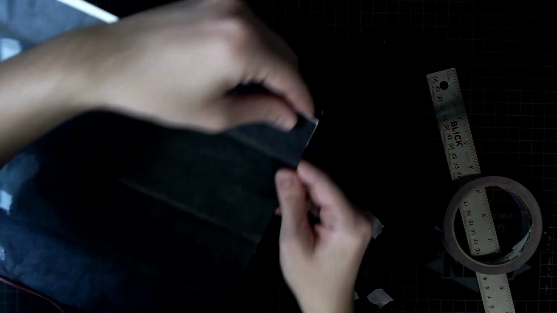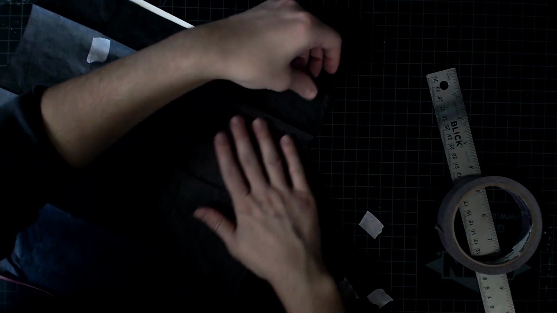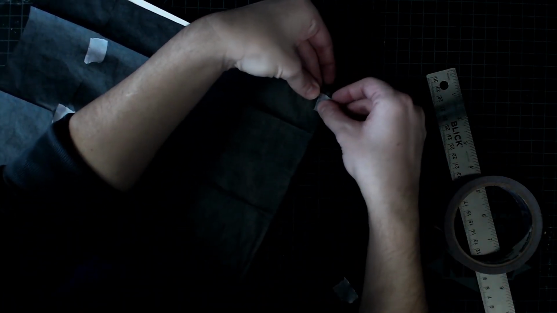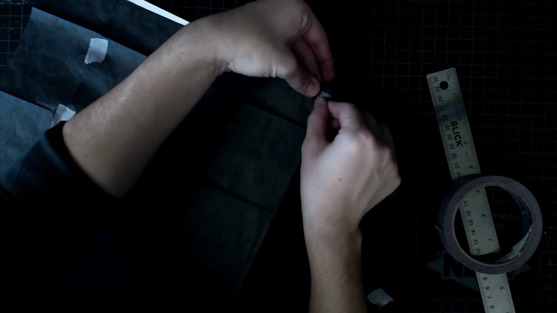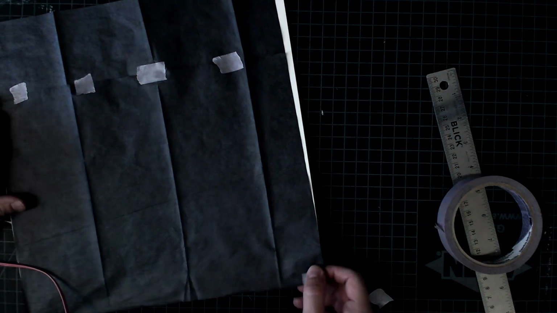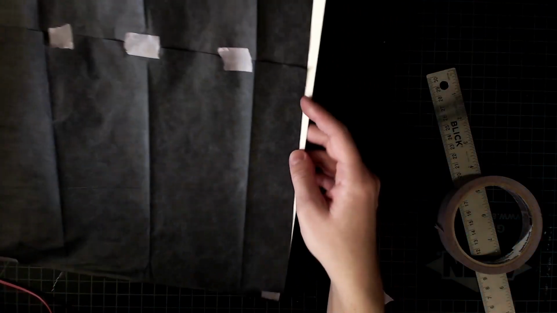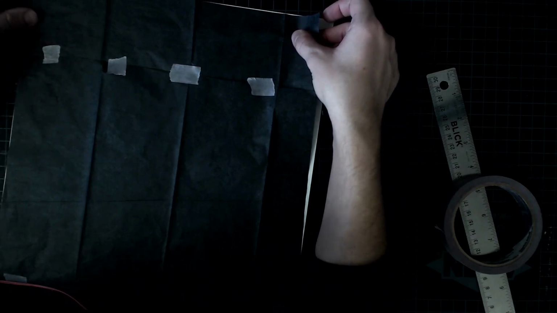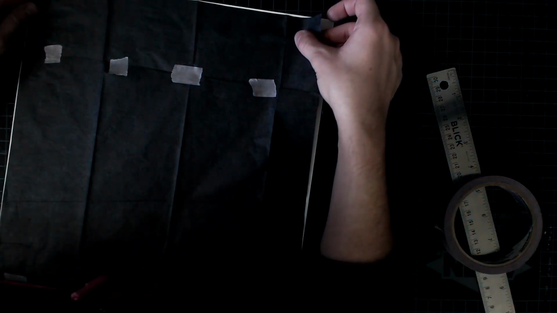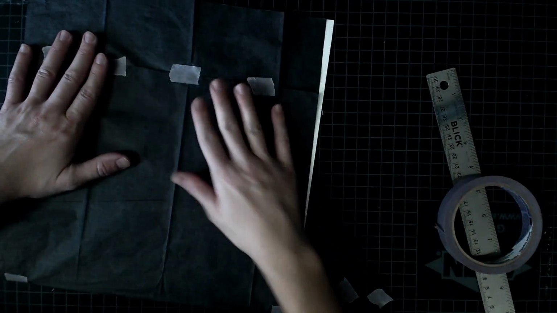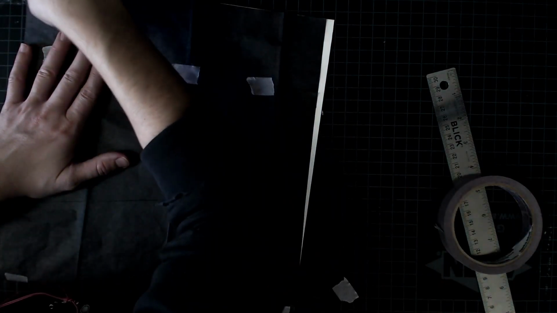All right, and then I'm going to do the same thing over on the left side. Smooth that paper out. It might be a good idea if you're having some issues cutting this, like I clearly did, you might want to just cut a little bit larger, so that way you won't run into any issues. Clearly, because I had a problem cutting this.